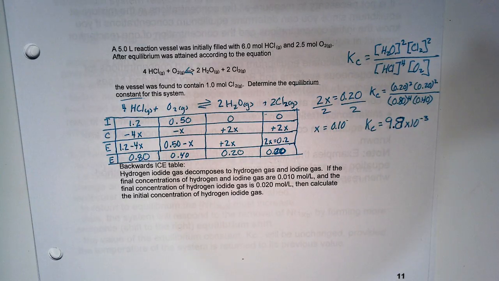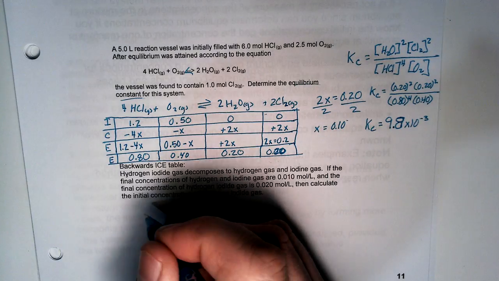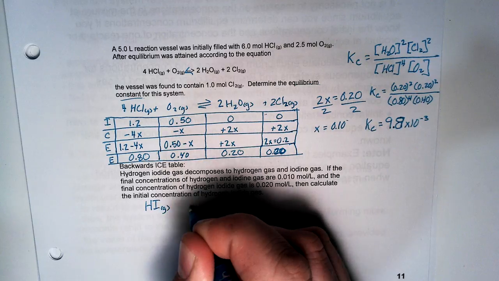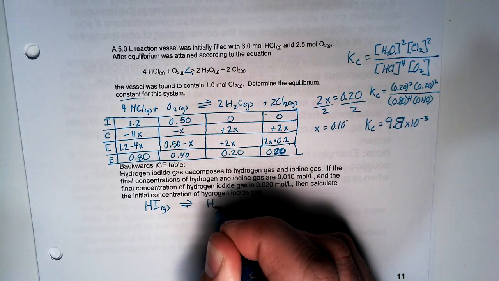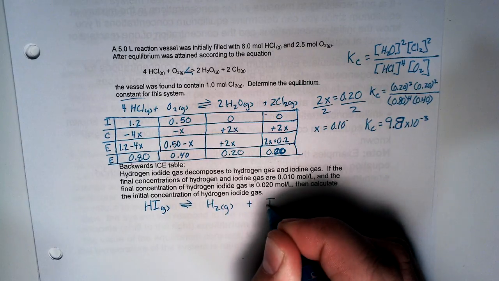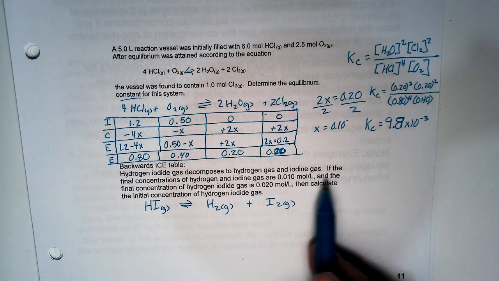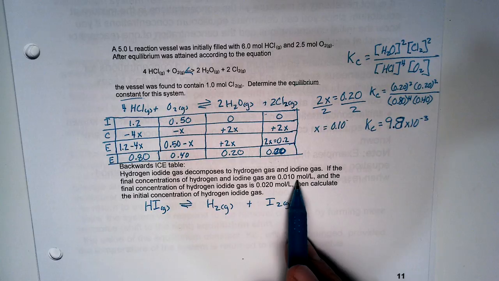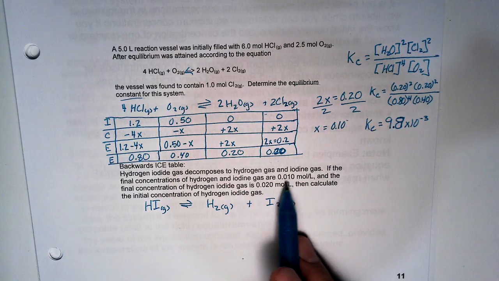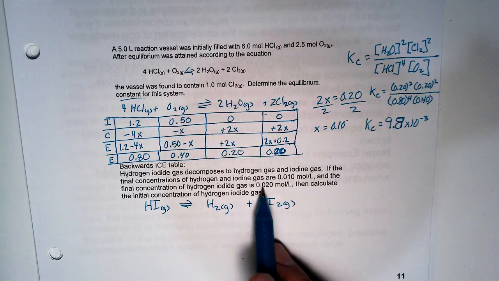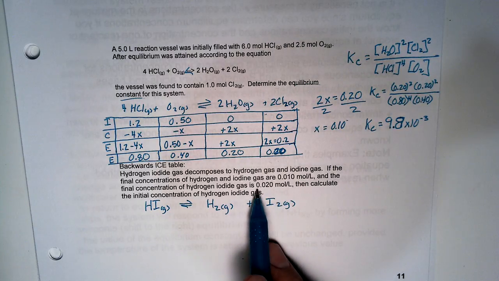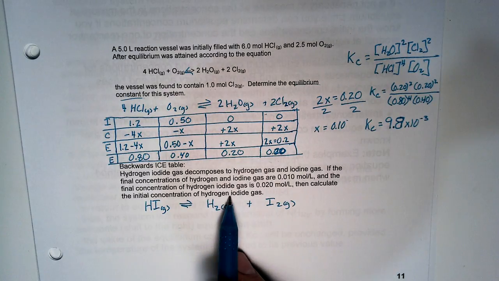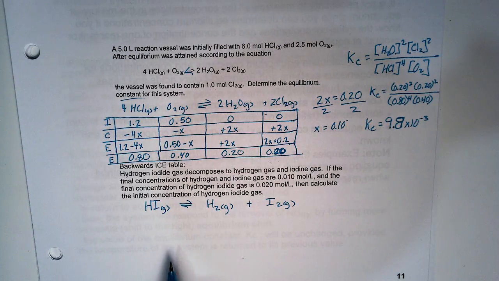Last example we'll do on this video, okay, is a backwards ice table. Okay, so in this case, we have hydrogen iodide gas decomposes to hydrogen gas and iodine gas. So we have HI is going to produce H2 plus I2 gas. So that's where we start. Okay, if the final concentrations of hydrogen and iodine gas are 0.10 moles, so we have our final, our equilibrium concentrations, and the final concentration of hydrogen iodide gas is 0.2, then calculate the initial concentration of hydrogen iodide gas. So again, write out our ice table.